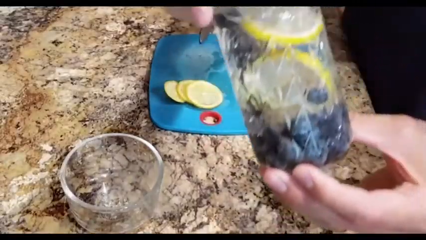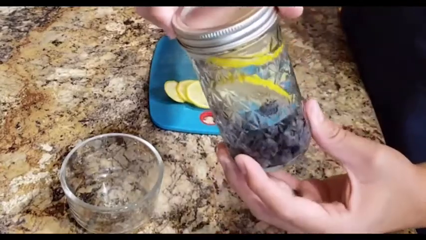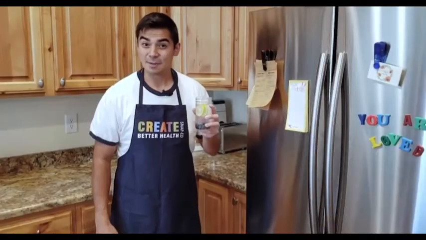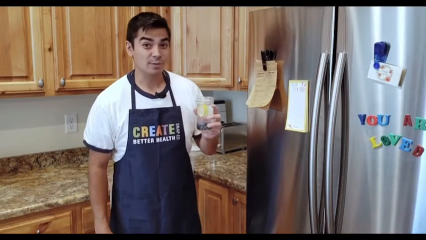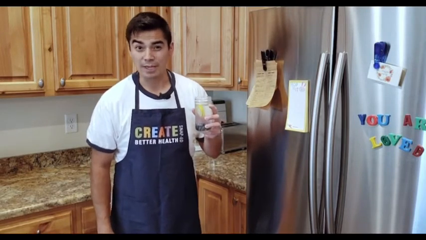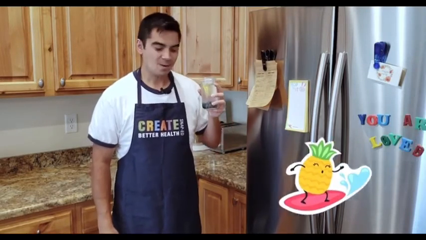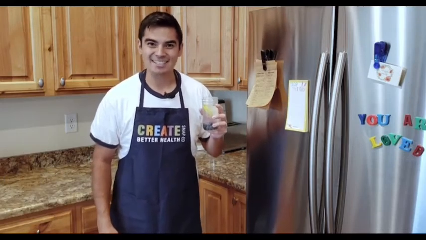And now we'll let it sit. Once it's been long enough, it's ready to drink. Serve it with ice or not and enjoy it for up to a week. Woo, that's both refreshing and exciting.